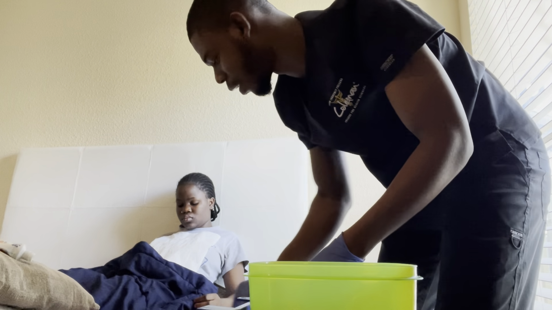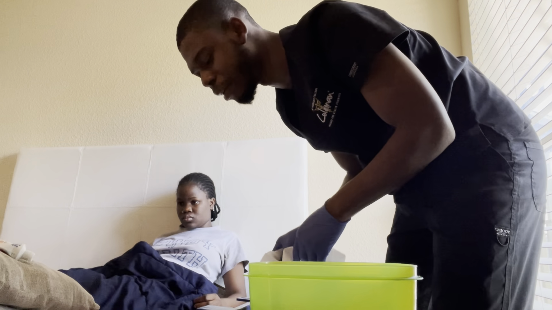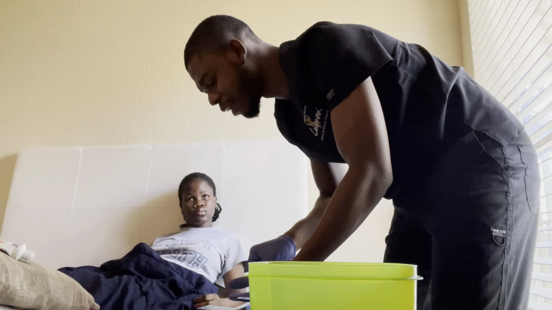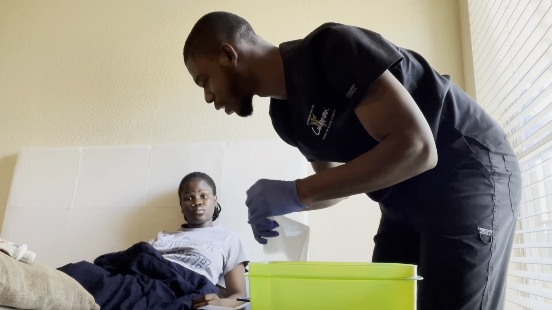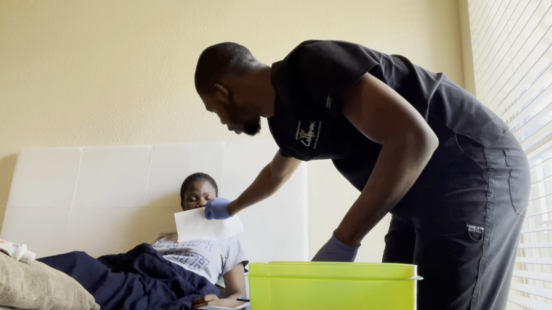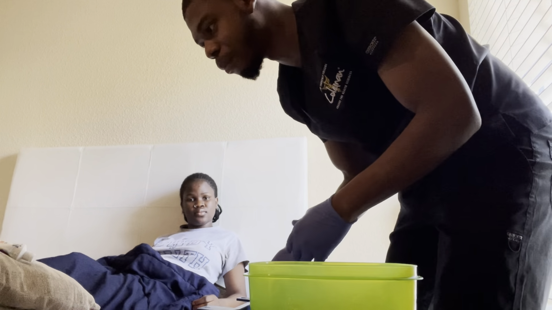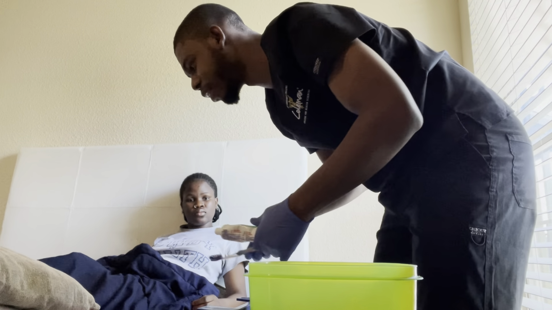Now that I'm done with that, I will take the patient drape and I will discard it in the emesis bin. When I'm done with that, I will give the patient a new drape or a towel to clean her mouth, and I will discard that in the bin too. When I'm done, I will perform oral hygiene for the patient.